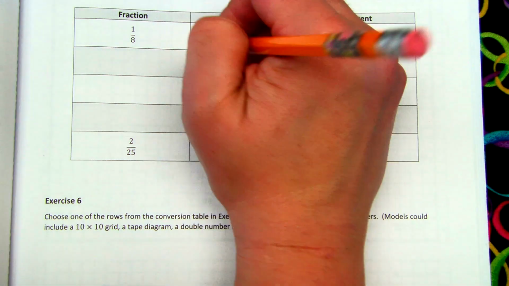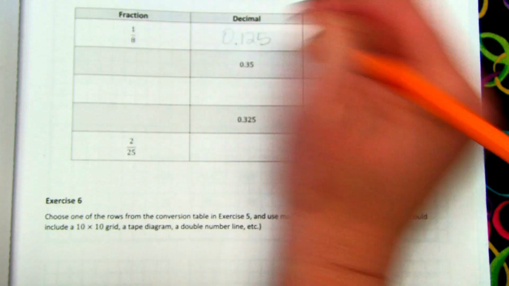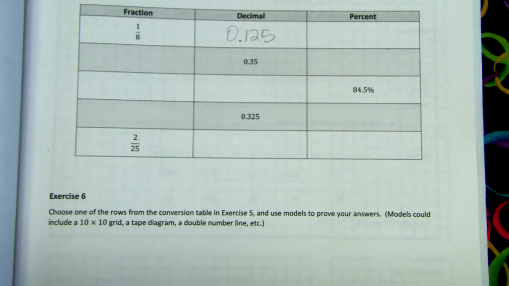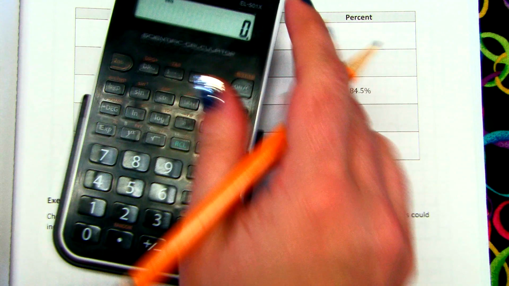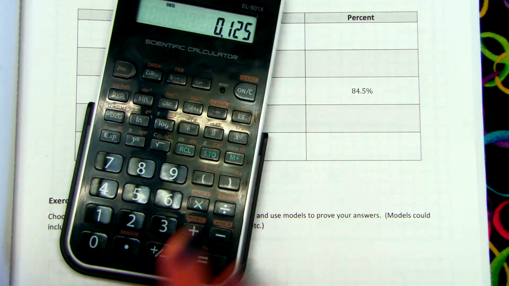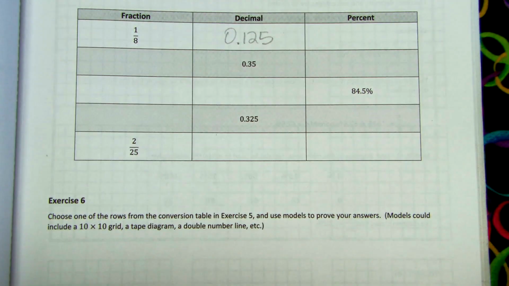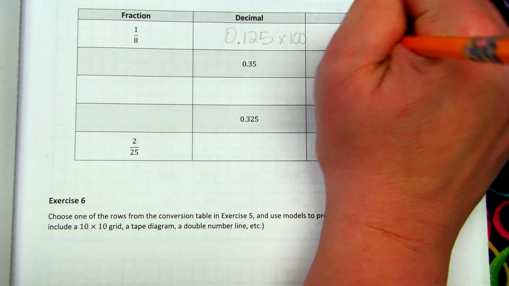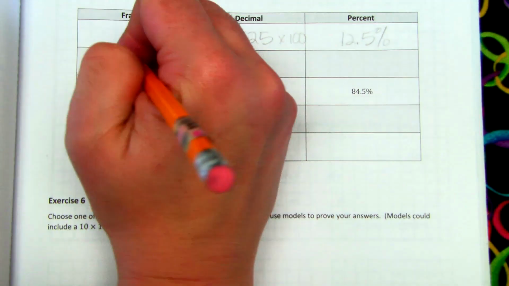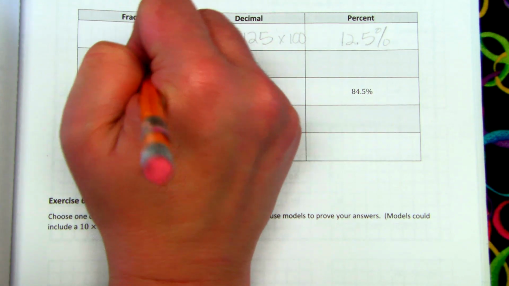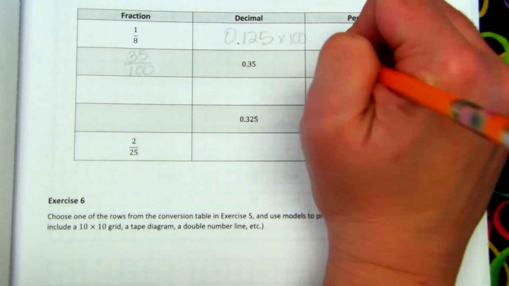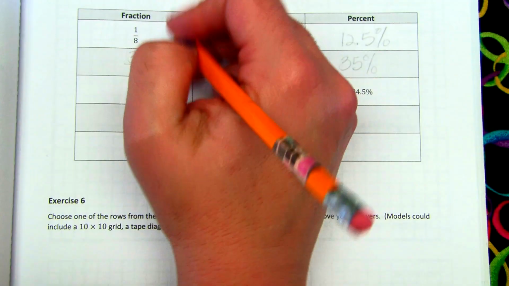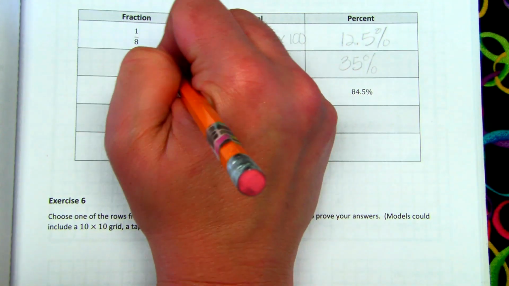All right, welcome back. So we had 0.125. Because we took our handy dandy calculator, we divided 1 divided by 8 is 0.125. Now remember what I told you. Multiply by 100, percents out of 100, 12.5%. Okay, we have 0.35, which is 35 over 100, which is 35%. You can simplify this, divide by 7, just kidding, divide by 5, and you get 7 out of 20.